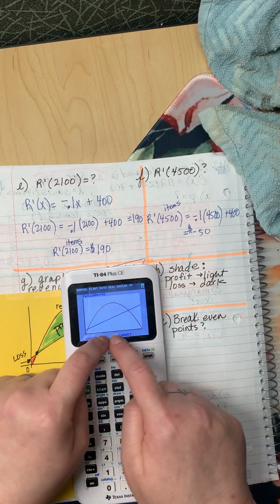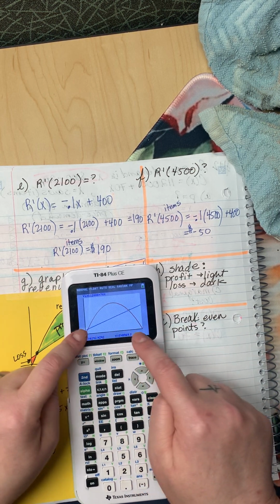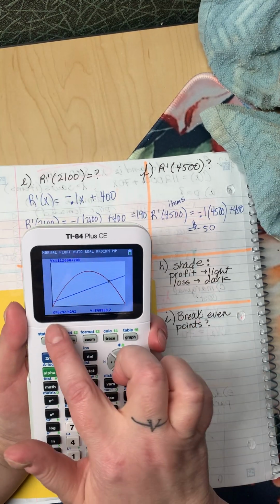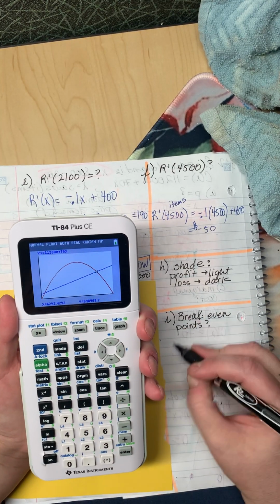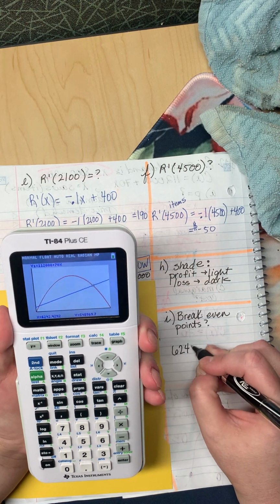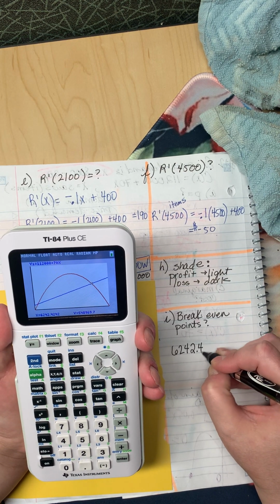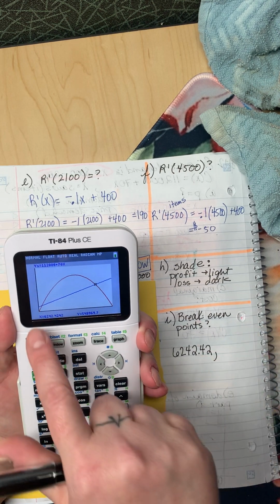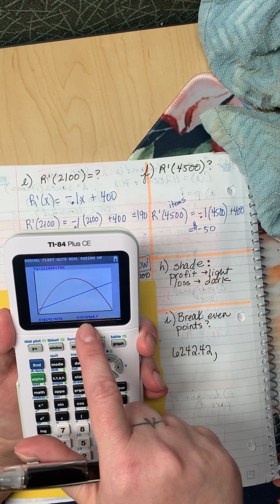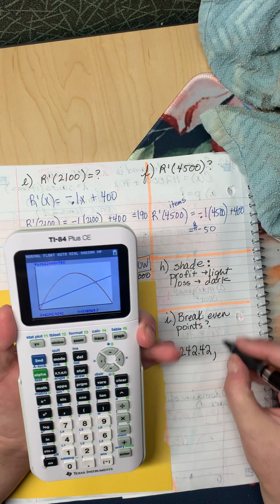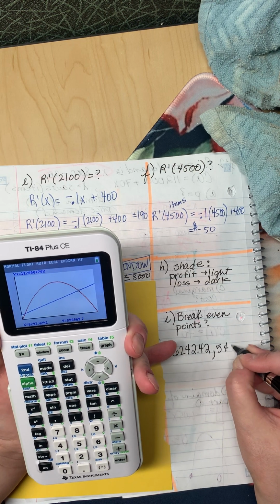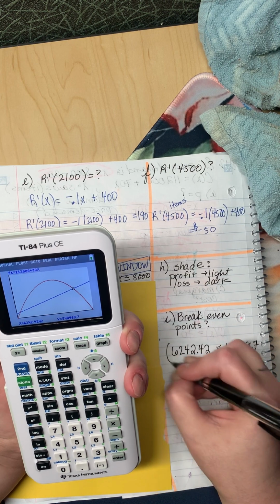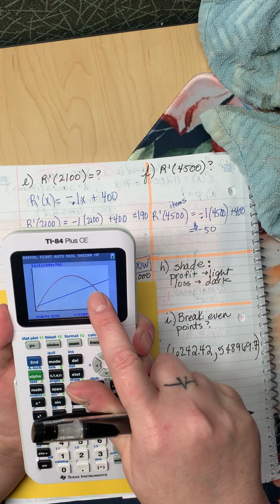I think this is as close as I'm going to get to them touching each other. You should have numbers at the bottom. Those numbers make up the point, the X comma Y. So I have like 6242.42. I don't know what your homework makes you round to. Comma, then the Y value says like 548,969.7. Okay, I'm going to write that down. So there's one break-even point.